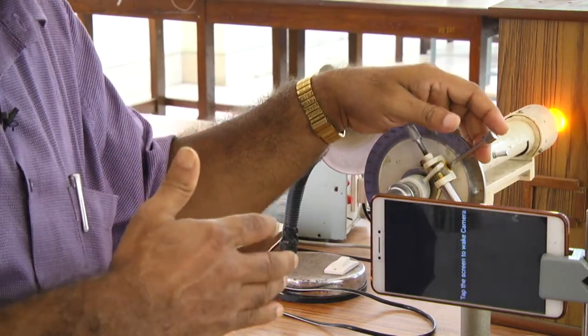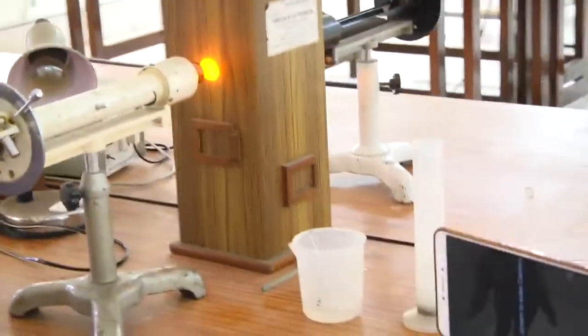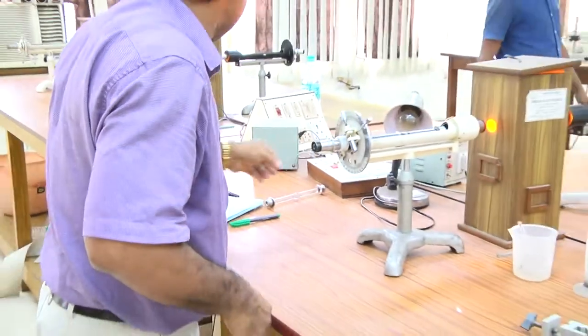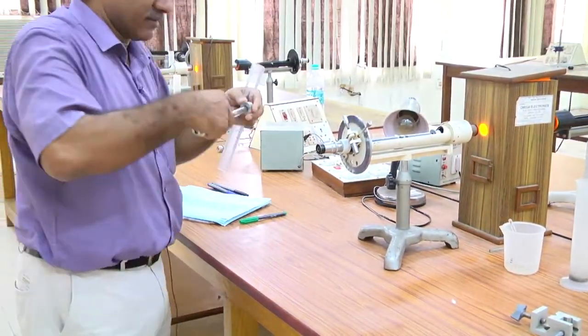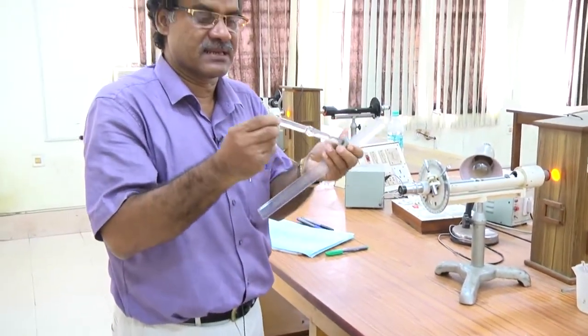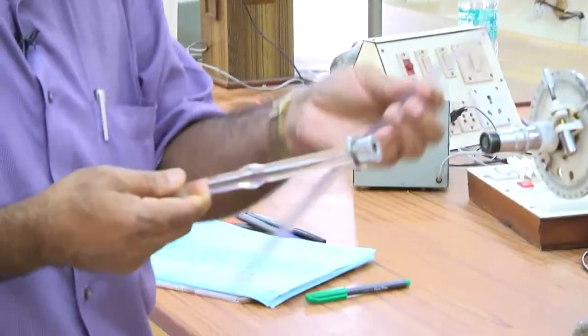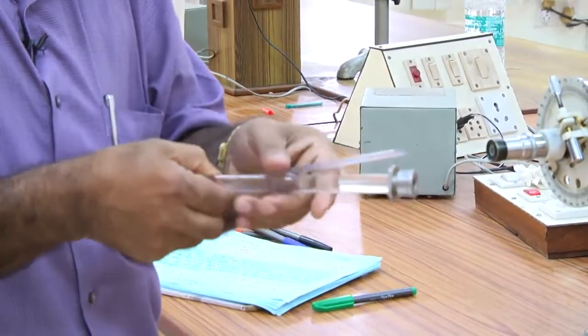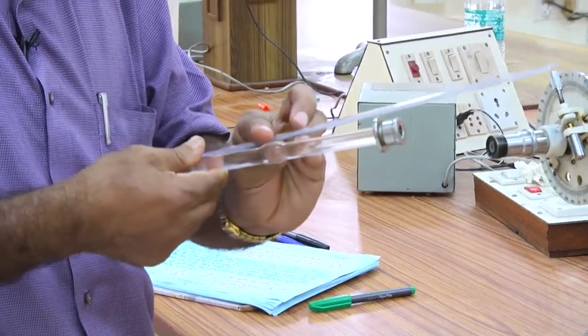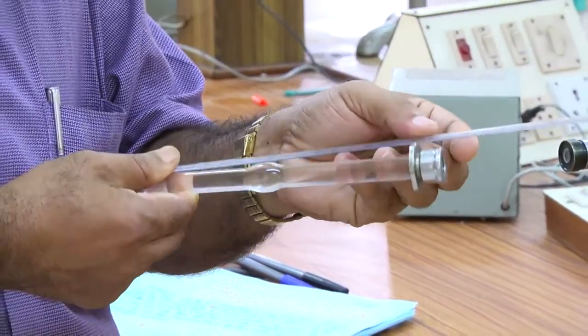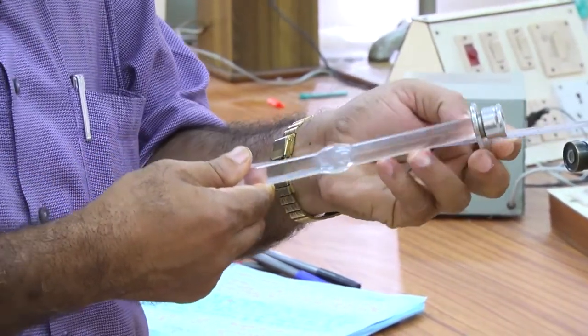Now I will remove this camera and just explain the experiment. First, what we have to do is measure the length of this tube using the scale. I think this is not the difficult part. I have to measure between these two ends.